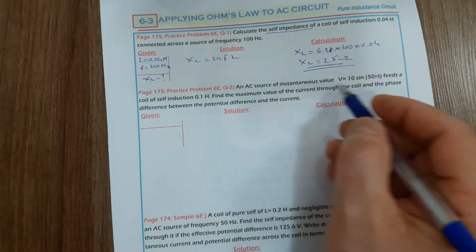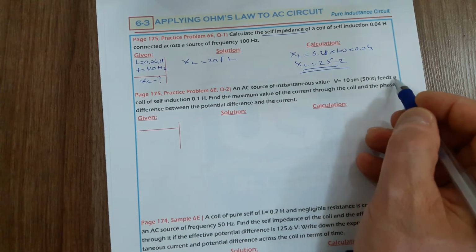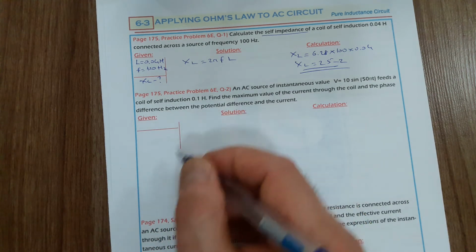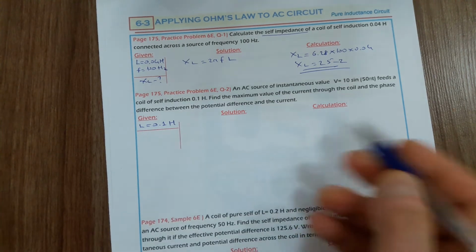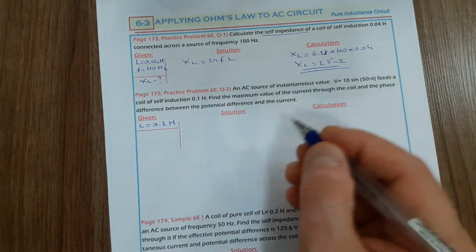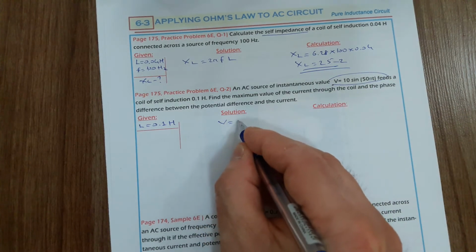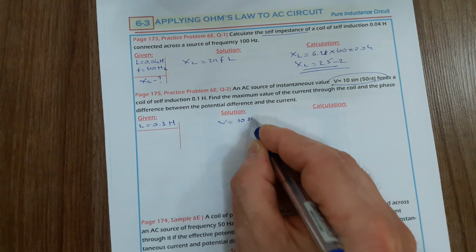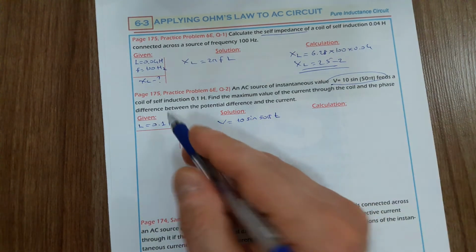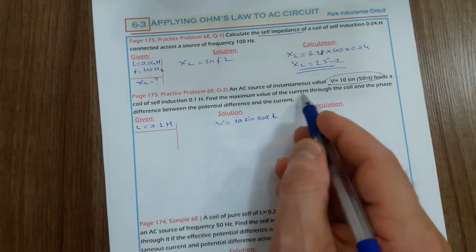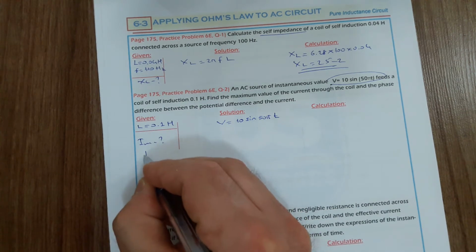An AC source of instantaneous value V equal to 10 sine 50 pi t feeds a coil of self-induction 0.1 Henry. So L is 0.1 Henry, and the generator is feeding this coil with an equation. This is the equation for the generator: 10 sine 50 pi t feeds this coil. Find the maximum value of the current through the coil. Calculate I maximum in the coil.